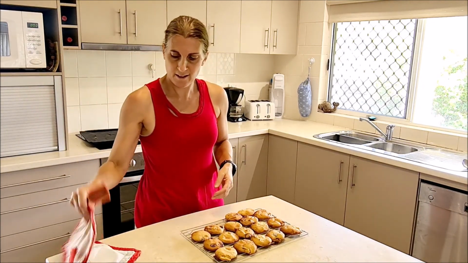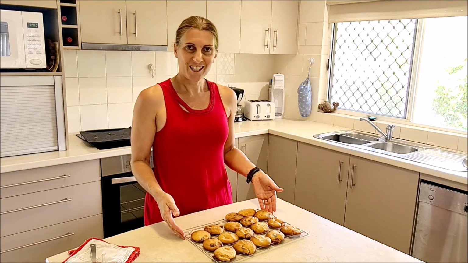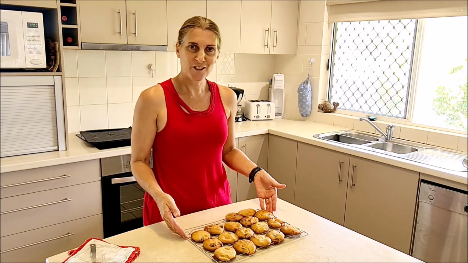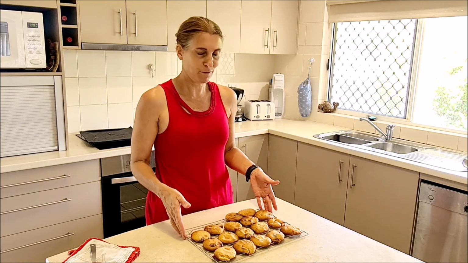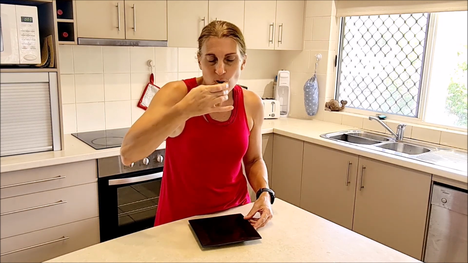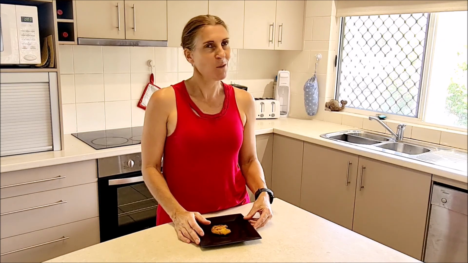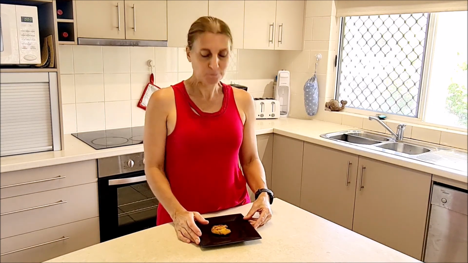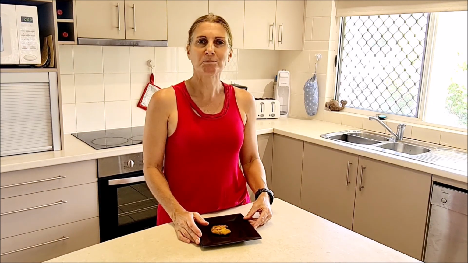There we have our chocolate chip cookies all made. Just have to wait for them to cool a little bit before we can eat them. Okay, last part of making the chocolate chip cookies is to taste them. This one's cooled down a little bit now, so let's try. Very good, very tasty. Jill's chocolate chip cookies.